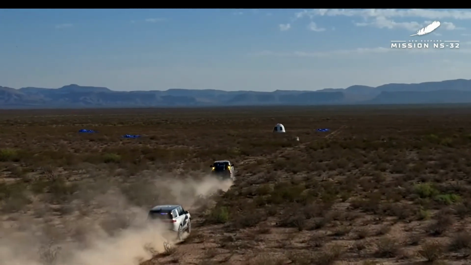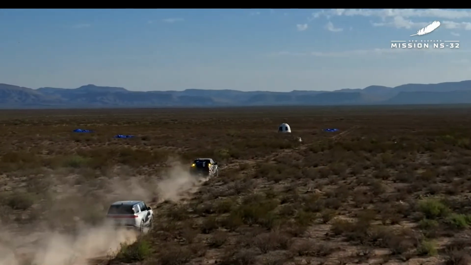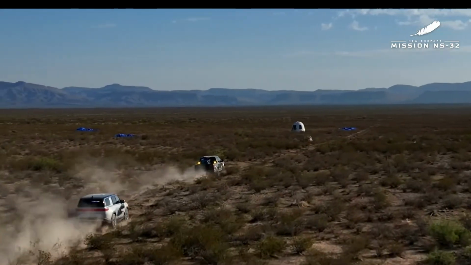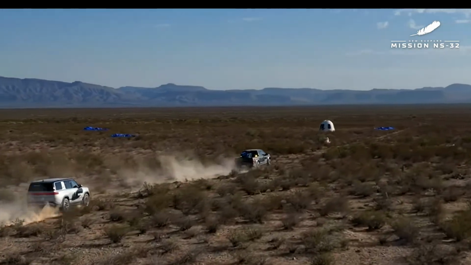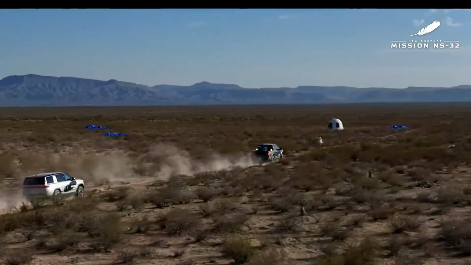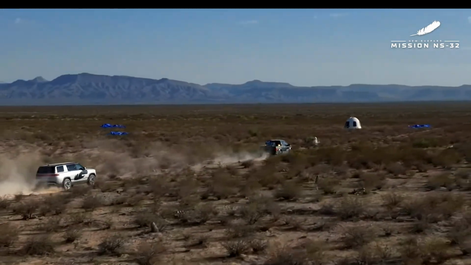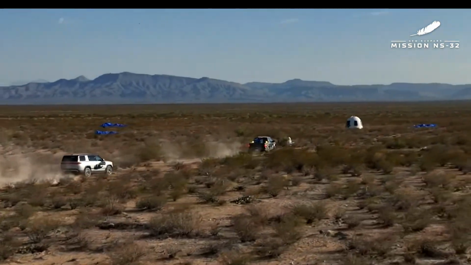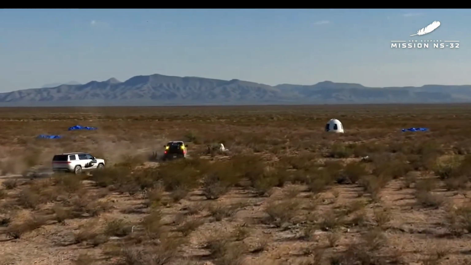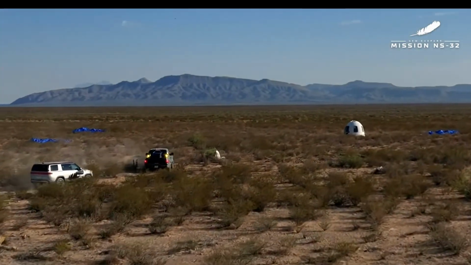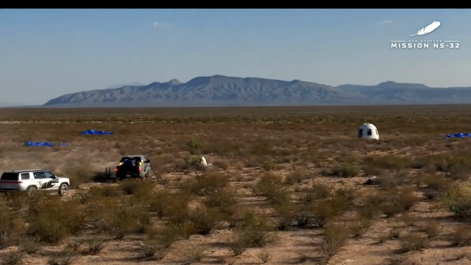Yeah, you can see the vehicles making their way in, but that's right. The astronauts just went through a life-changing moment, and we do give them a minute or two to just collect themselves, soak in that moment, before we open the hatch and release them back into the world, soak in those last few moments as a crew who just went to space and back.